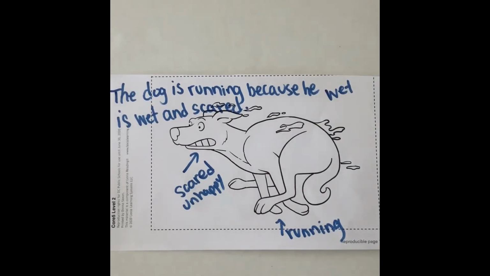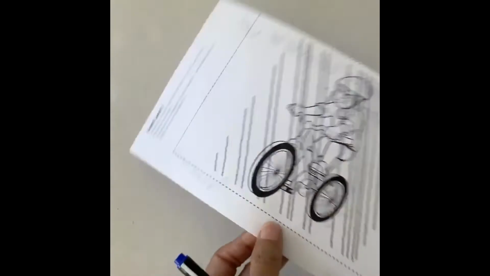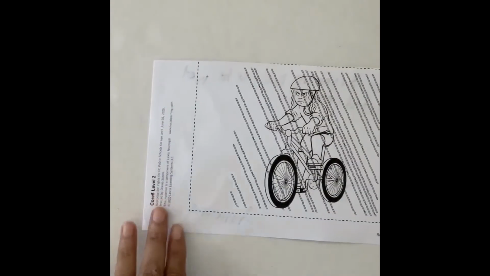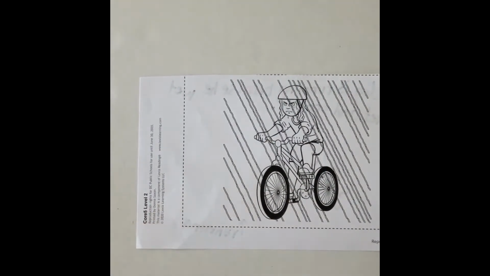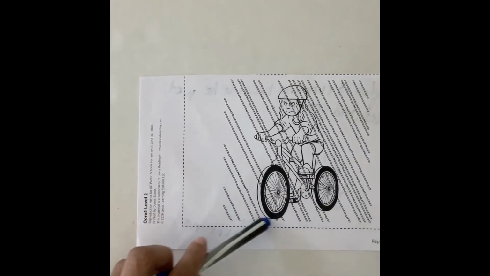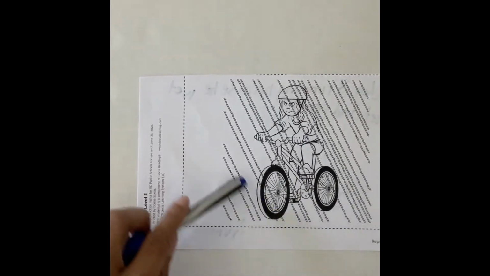All right, so let's go to our next picture. And it's right here on the back here. And I'll give you a few moments to look at the picture. So this is a kid. We can say it's a girl or a boy. We really don't know. So it's a kid. And the kid is doing what? We're looking at what the kid is doing. The kid is on a bicycle.